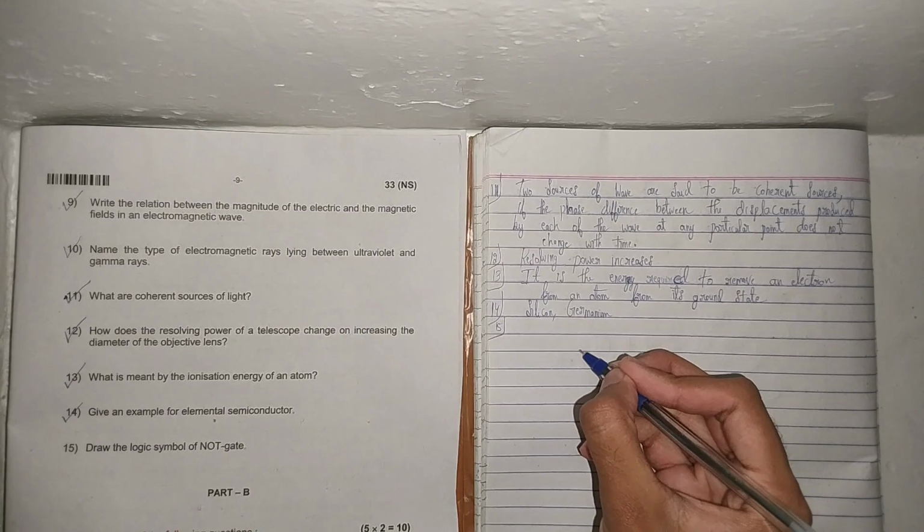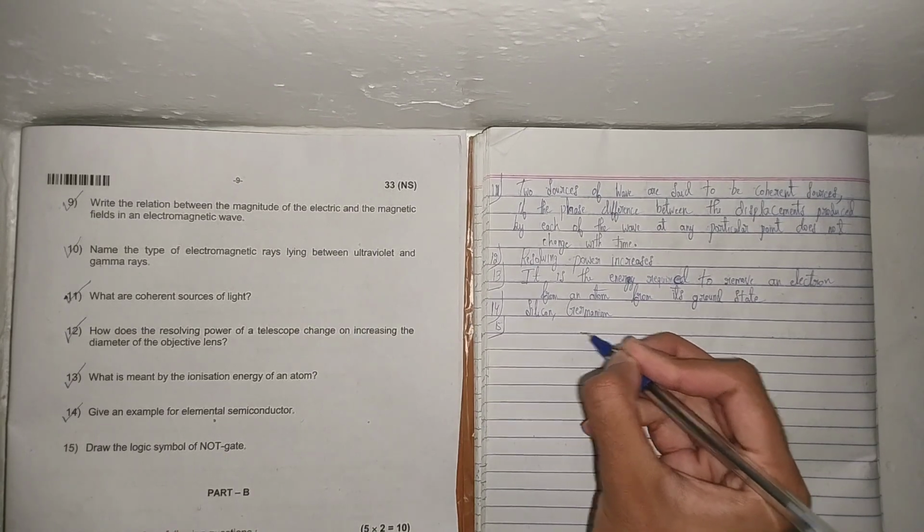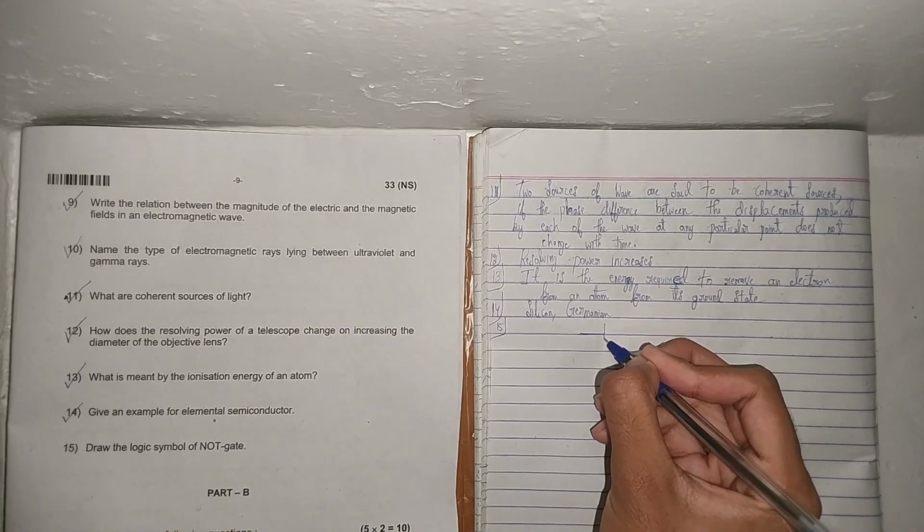Moving on to question number 15, here they have asked us to draw the logic symbol of the NOT gate.